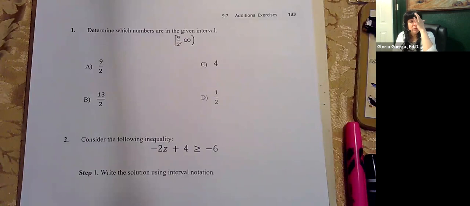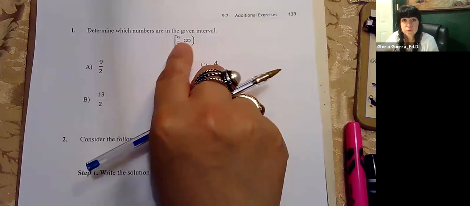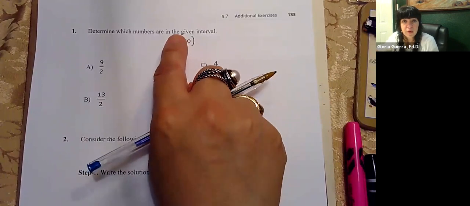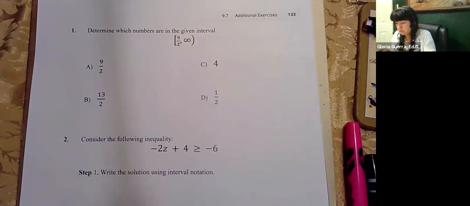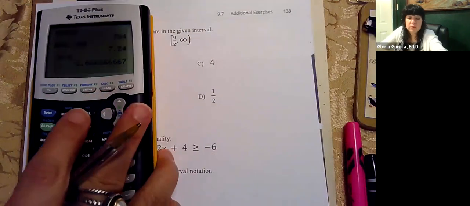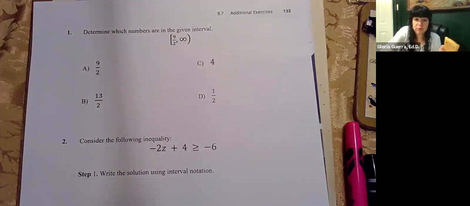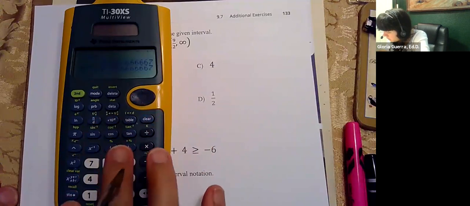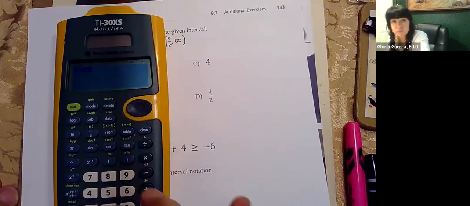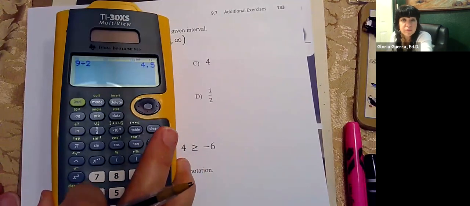All right, so they're asking us to determine which numbers are in the given interval. So this is an interval notation. We have a bracket, 9/2, all the way to 8. So you're like, well, what's the value of 9/2, right? I'm just curious, what's that value? So if you go with your calculator, I'm using my graphing calculator, I should be using your multi-view calculator. So 9 divided by 2 is about 4.5, okay?